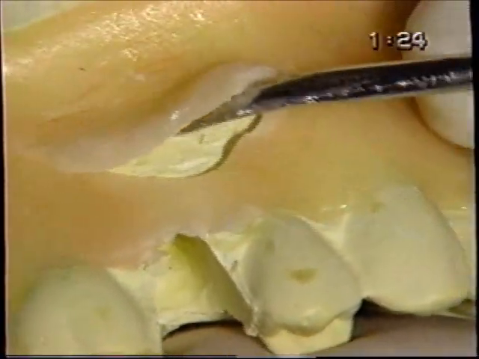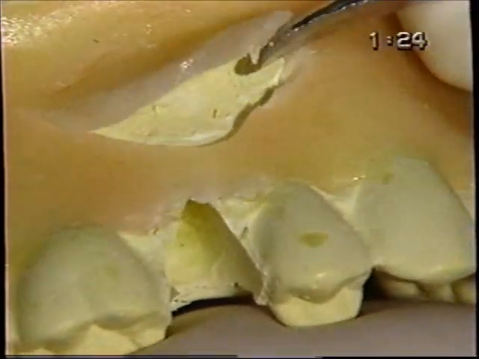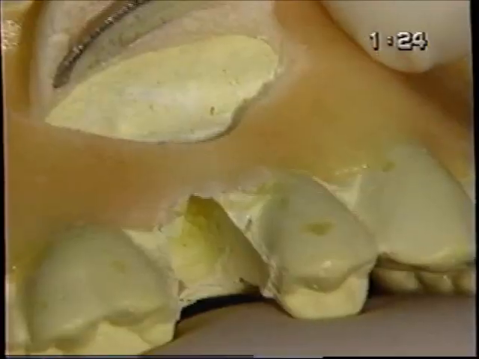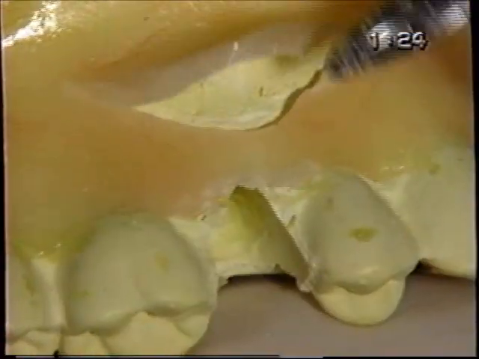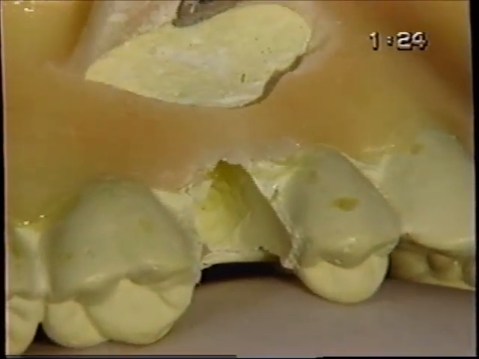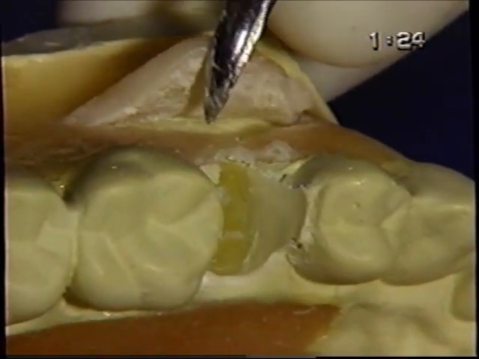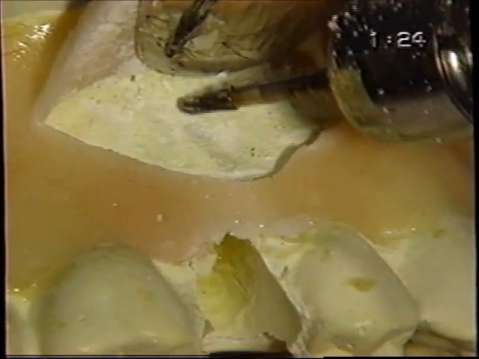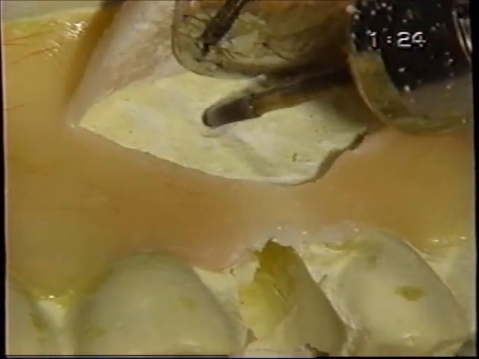There we go. How's that? Now we have to have some indication where the end of the root is. So we take the x-ray and measure how far it is from the occlusal surface to the end of the root. Then we put that measurement, that ruler, in the mouth and try to determine that. Right now I think we're just going to make a guesstimate, and it looks like we're going to be right there. I'm going to make a little window.